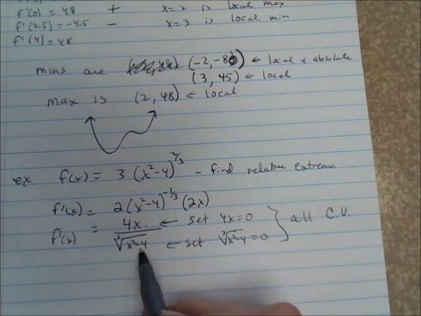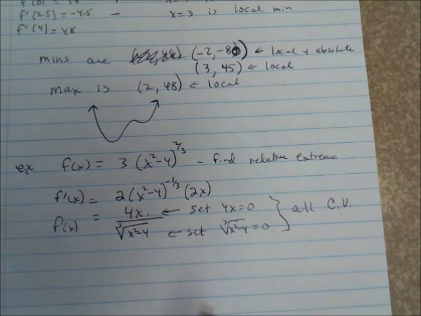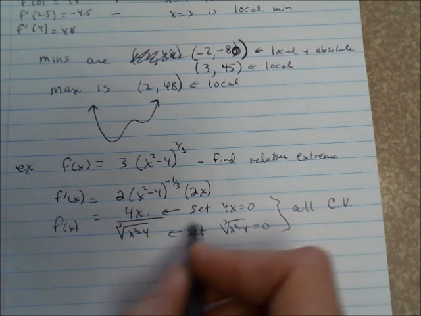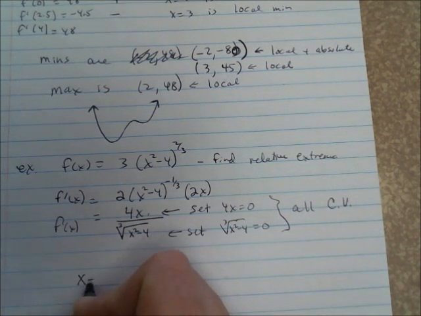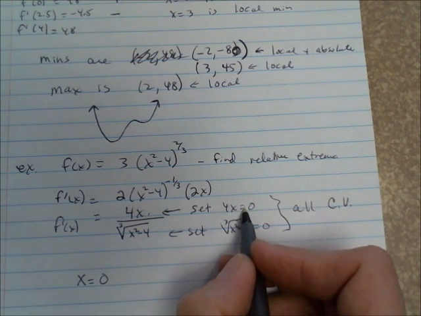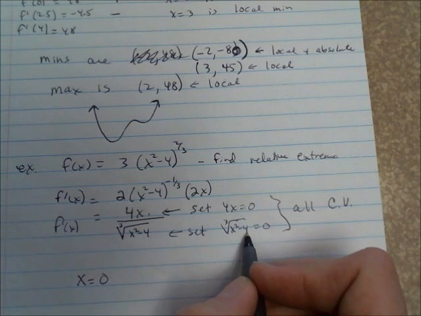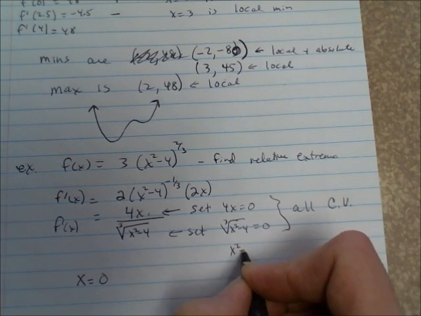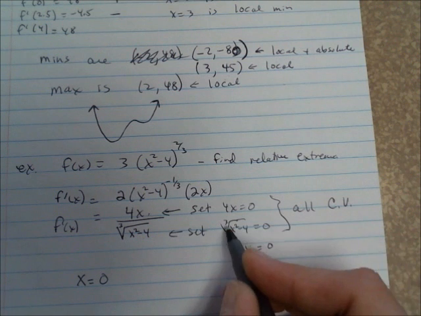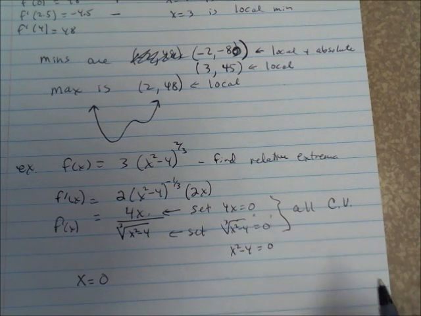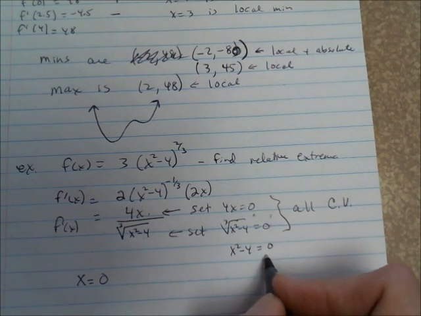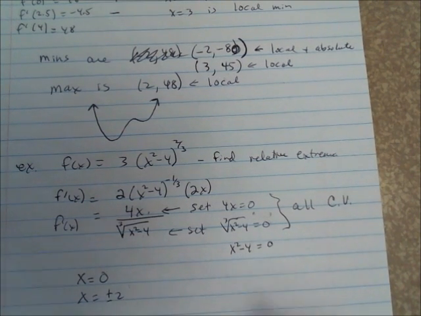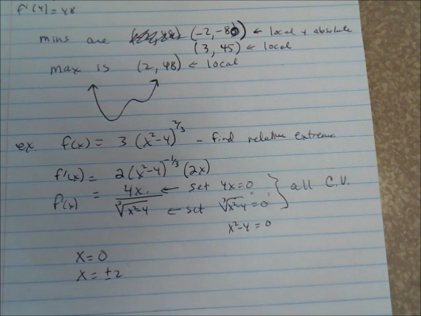If we set 4x equal to 0, one critical value is x equals 0. That's the numerator. In the denominator, we cube both sides to get rid of the cubed root, so x squared minus 4 equals 0, and then x is plus or minus 2. So those are the critical values of this particular function.